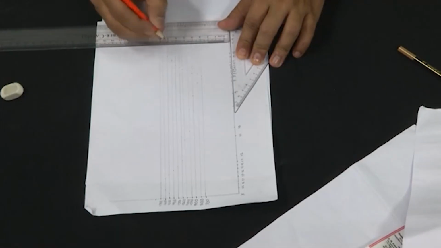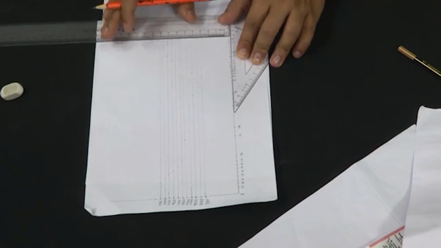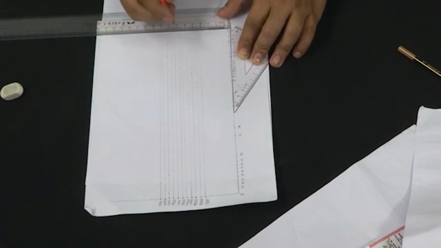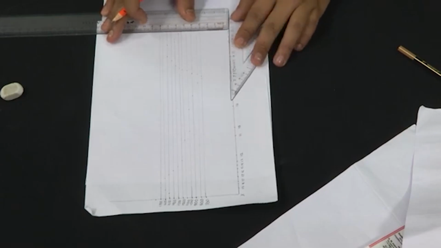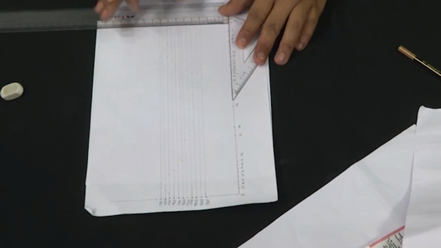This is 1500 meters, this again represents 1400 meters, this is 1300 meters, this is 1200 meters, this is 1100 meters, and now I move, and this is 1000 meters.